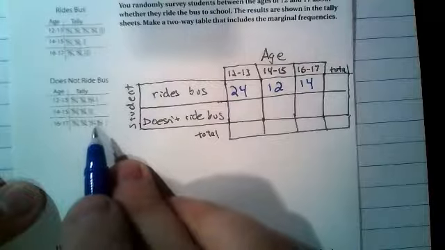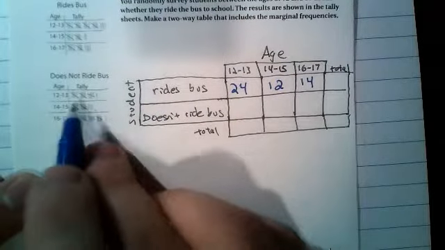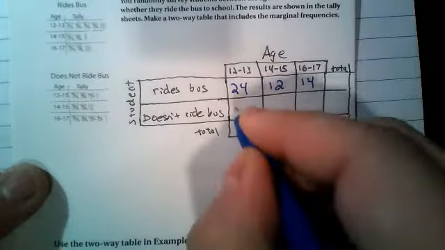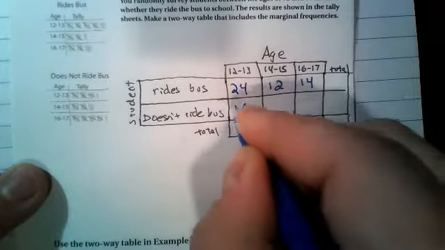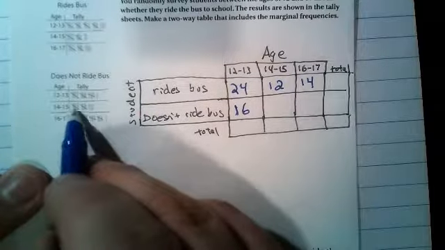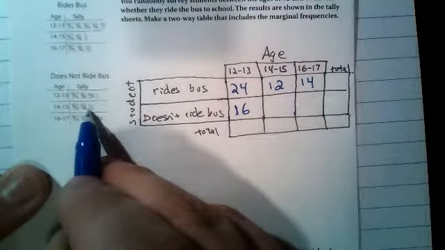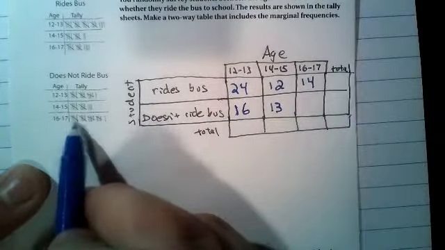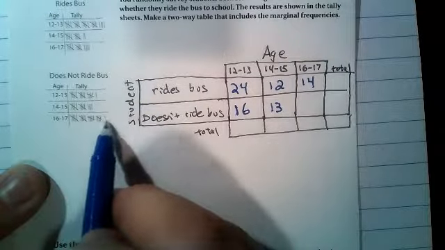Now this one does not ride bus. So 5, 10, 15, 16. Again, I'm just counting up the tally marks and putting them in the boxes here. 5, 10, 11, 12, 13. And then 5, 10, 15, 20, 21.